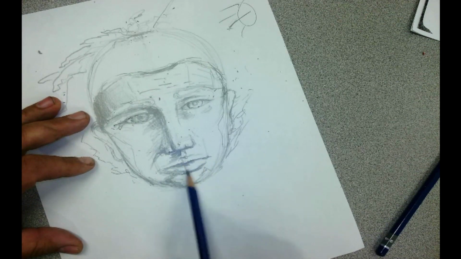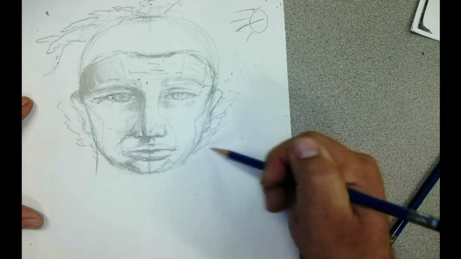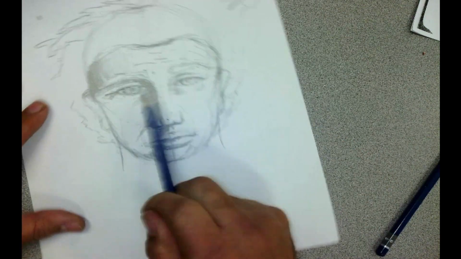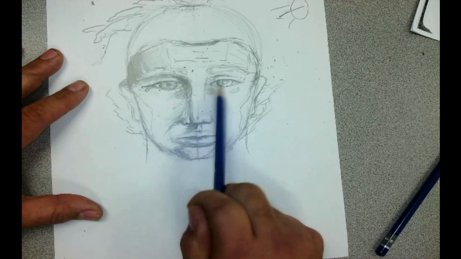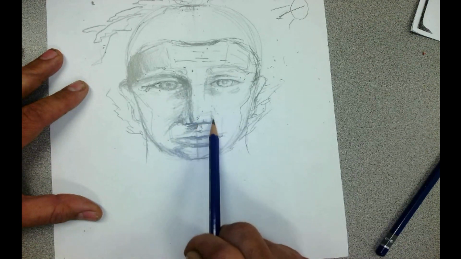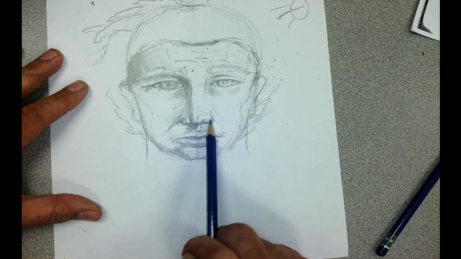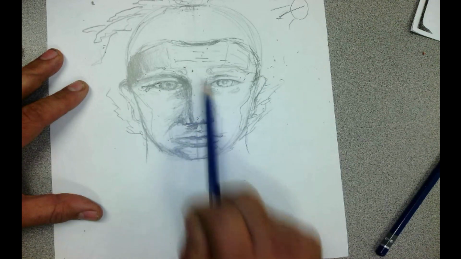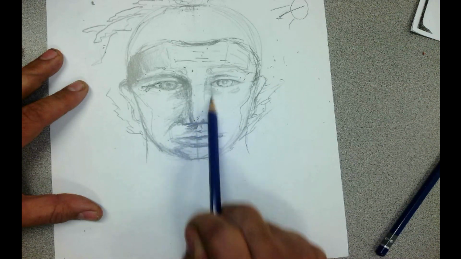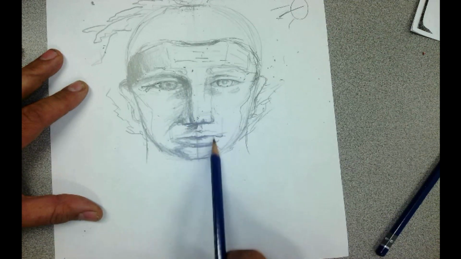Big thing that I'm looking for from you when I'm looking at these drawings is, are the eyes the right shape? Are they the right distance apart? Is your nose the right shape? Does it seem three-dimensional? Is it put in the right place, and is it lined up to the corners of your eyes?